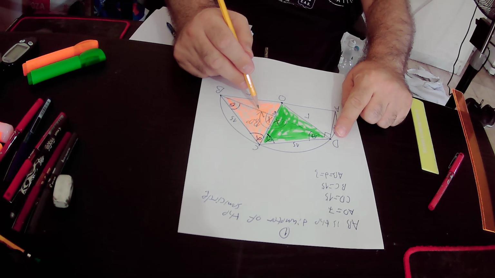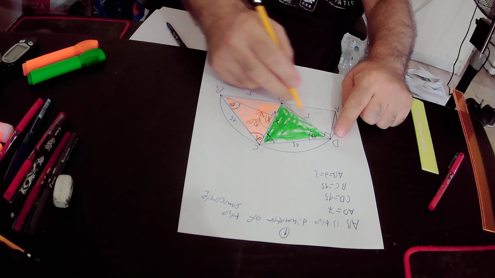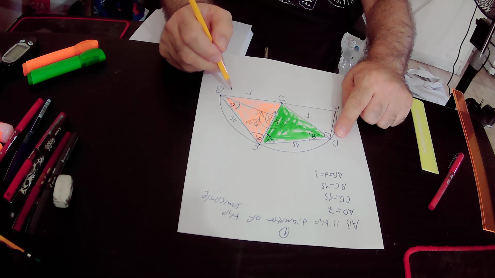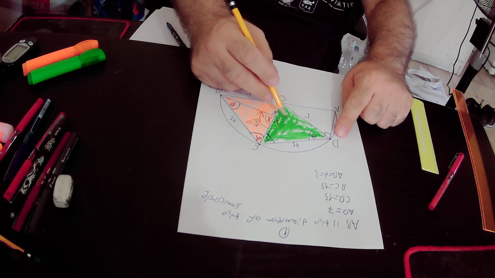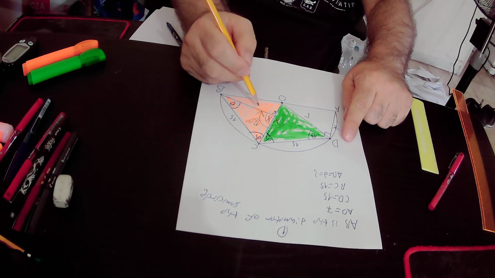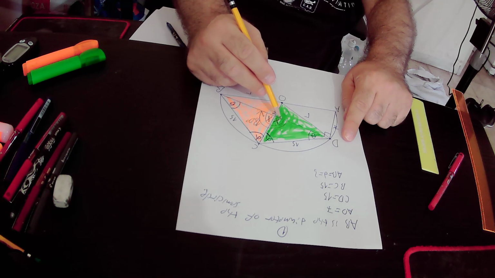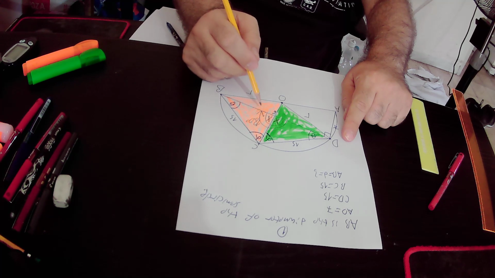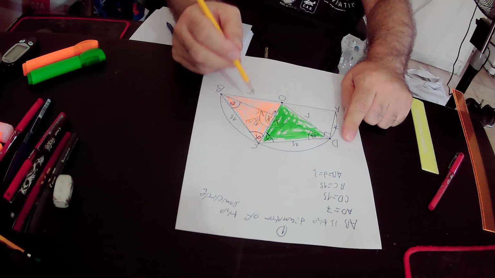So if we focus on point E and on the straight line DB, and we sum the angles on the upper side of the straight line DB, then the sum of the angles on the upper side of the straight line DB at point E will be equal to 180 degrees.